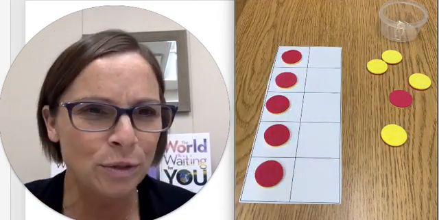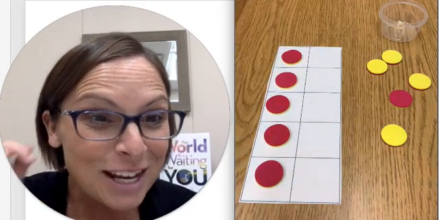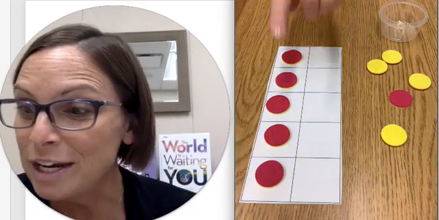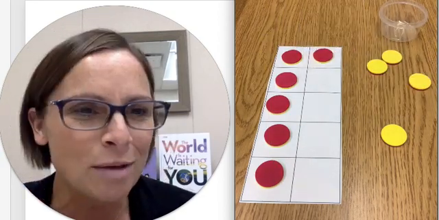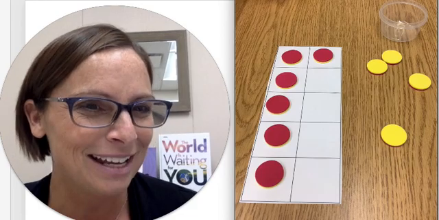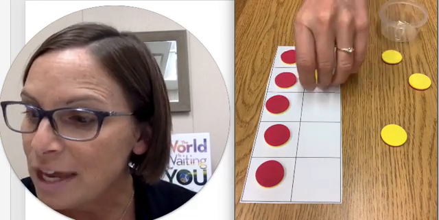Ooh, how many red do we have so far? Did you say 5 in a snap? Because we know that one whole side is 5? Yeah! And then I'm going to add one more on. So how many red? 6, that's right. 5, 6. And then we're going to put our yellow ones on there.